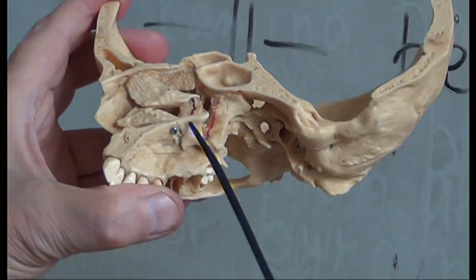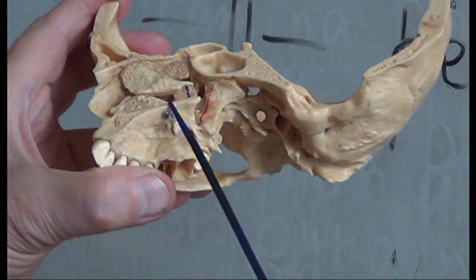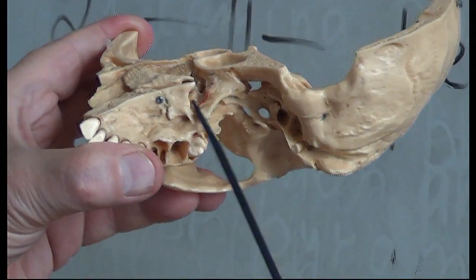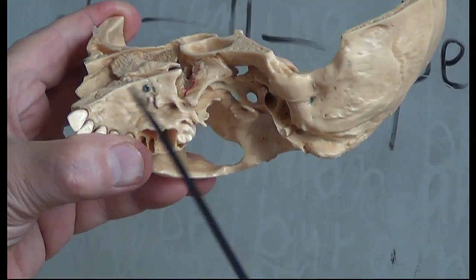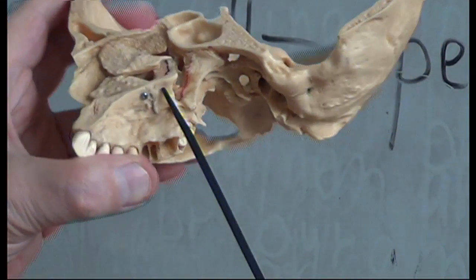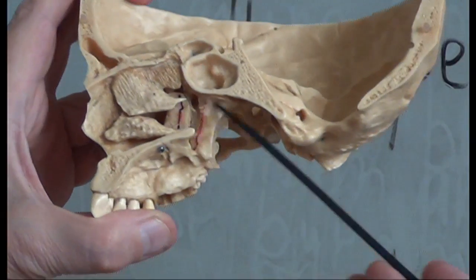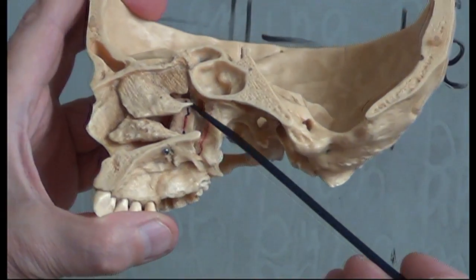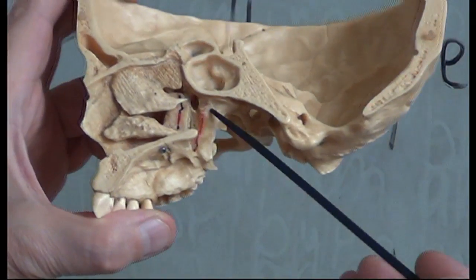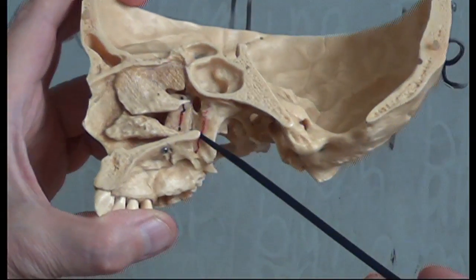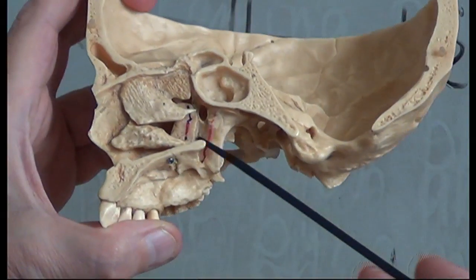It's the inferior wall of the nasal cavity, that means the palate, palatum in Latin, and in the lateral wall, two red lines were especially drawn.